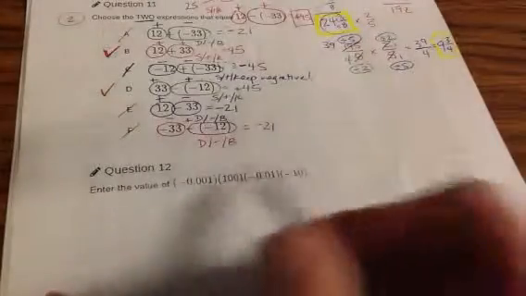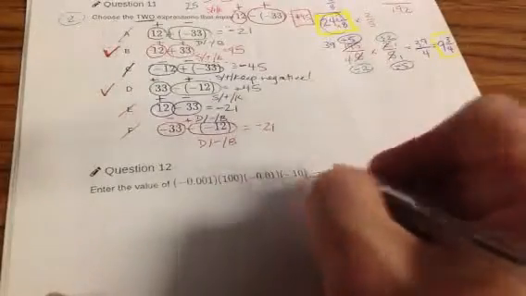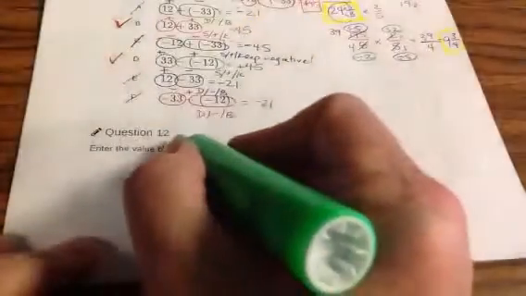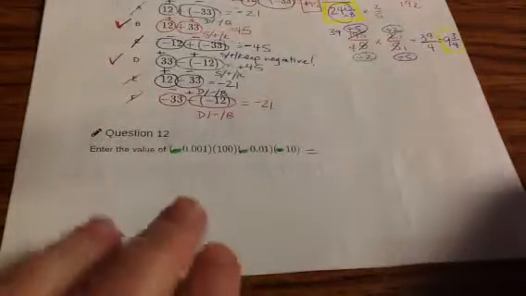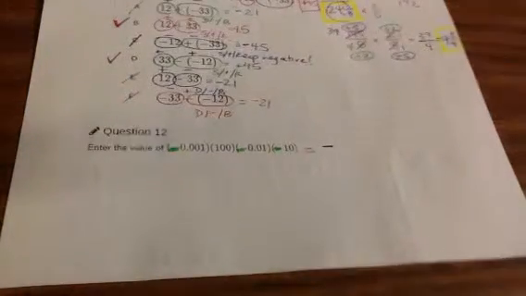Now we're on number 12. Enter the value of, and I've got lots of decimals and I've got negatives. First thing I'm going to handle is the negatives. Class, how many negatives do you see in this question? Okay, I'm going to highlight them so you can see them better. There are 3. So if there are 3, is the answer going to be positive or negative? Negative. So I know the answer is negative. Now I'm not going to think about those negatives anymore.